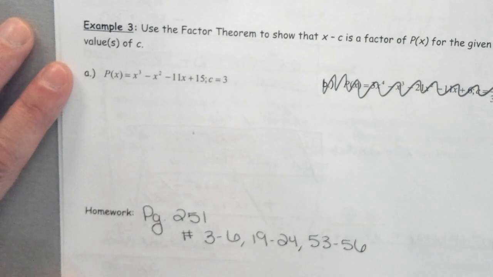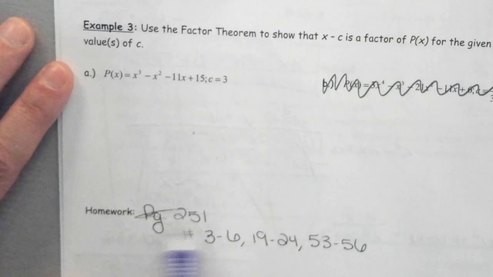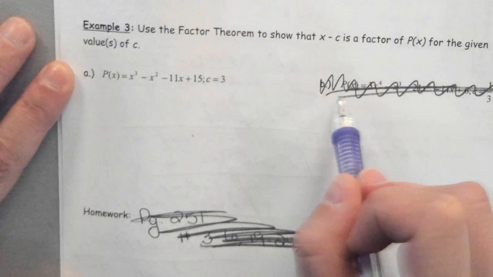Is this actually the homework? No. Okay, so ignore that too. So many things to ignore.